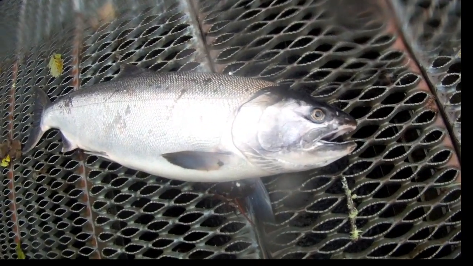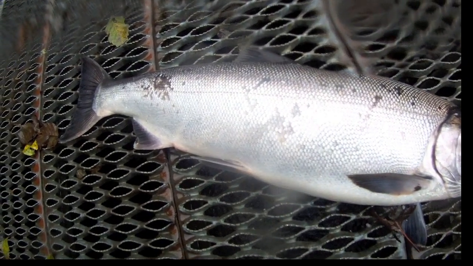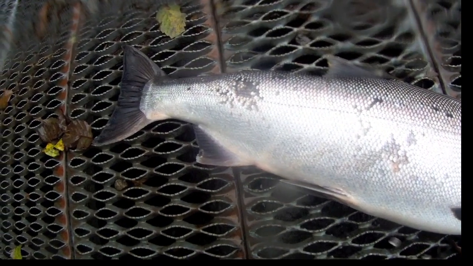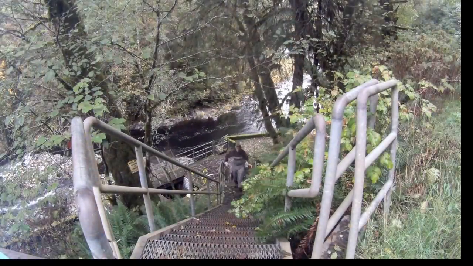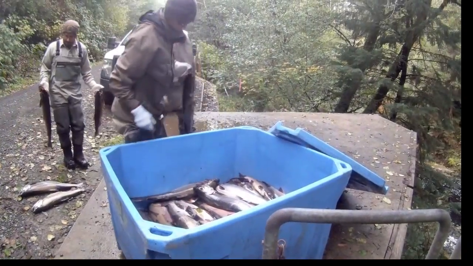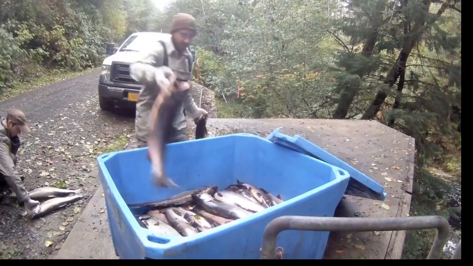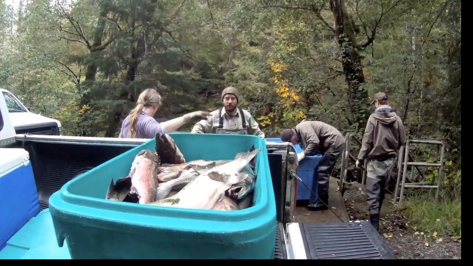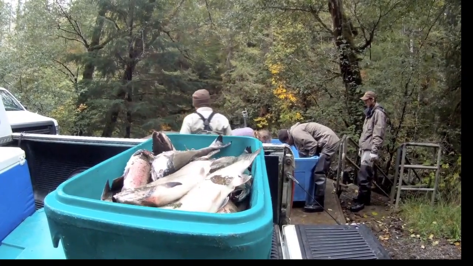Biological data were also collected from hatchery fish, but these fish were then euthanized at the traps to reduce the number of hatchery strays on the spawning grounds. Between fish checks, staff ran food-grade hatchery fish up the steps of the trap to an ice-filled tote near the parking area. At a later time, these fish were picked up by a local volunteer associated with the food bank effort.